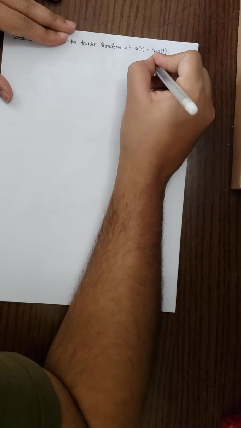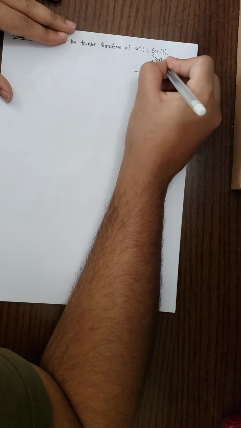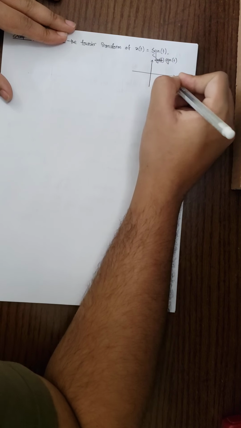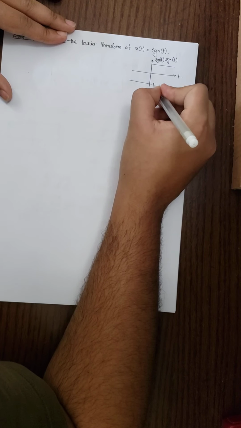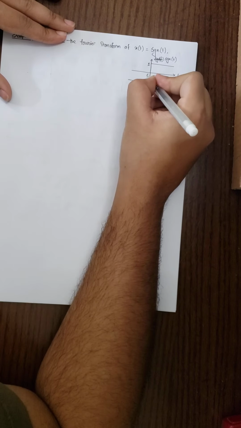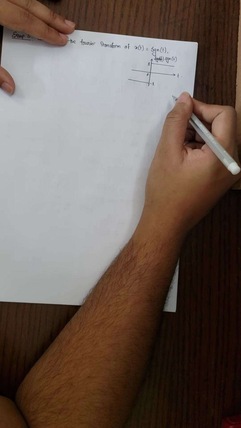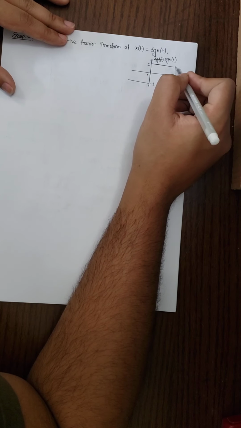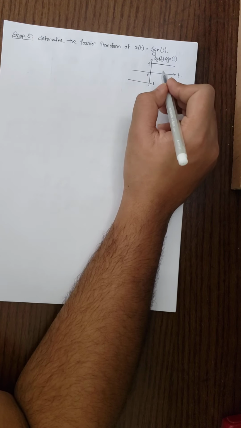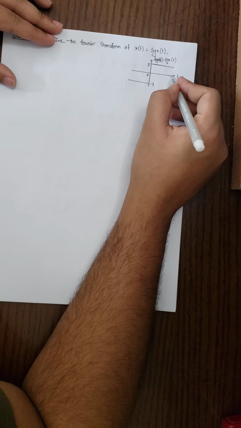If this is the time axis, Sgn of t will look like this. This is -1, this is 1, 0. So the Signum function is unit step on the right hand side, I mean the positive axis.